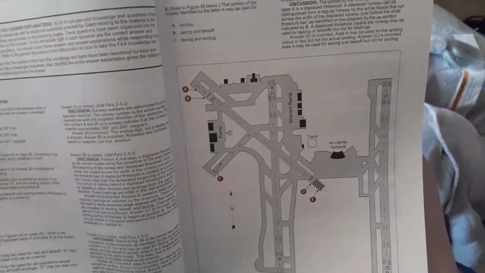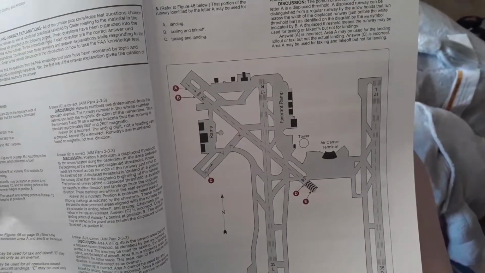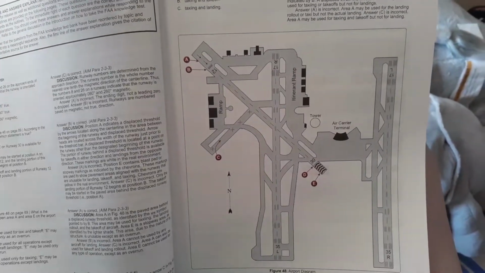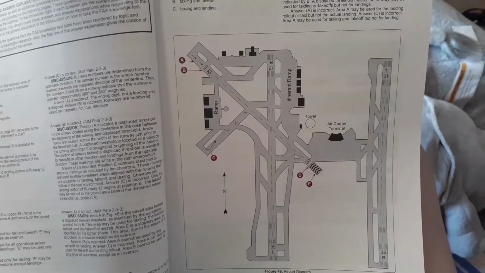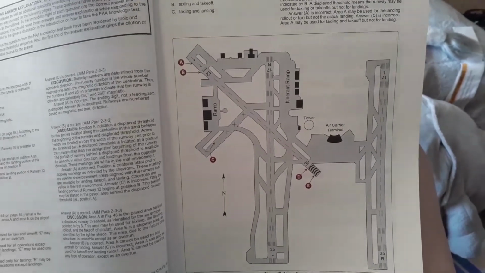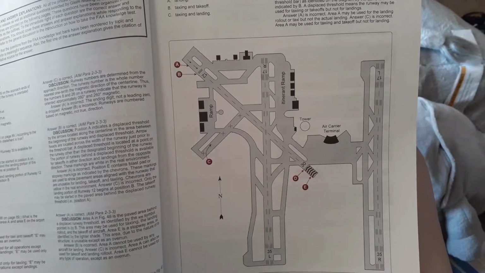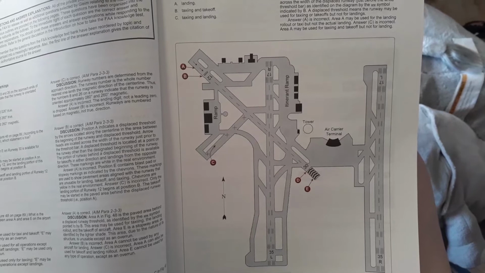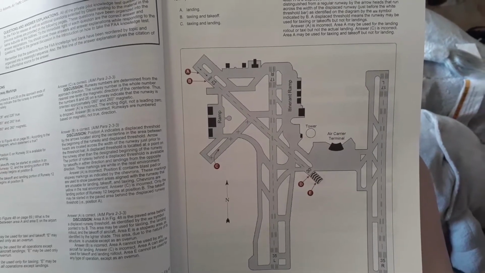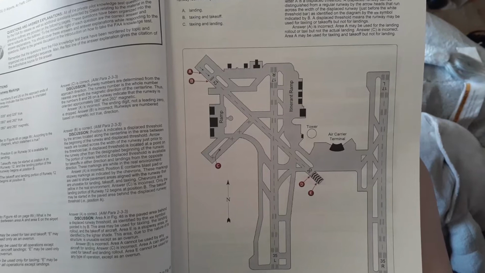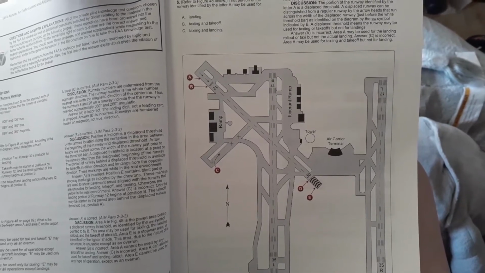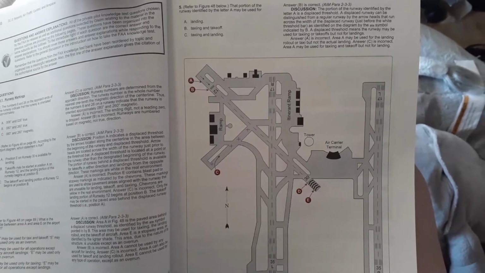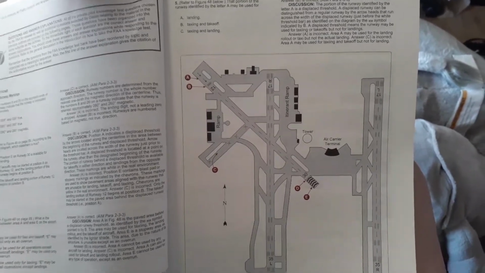Discussion. Area A in figure 48 is a paved area behind a displaced runway threshold, as identified by the small 2W symbol pointed to by B. This area may be used for taxi, the landing rollout, and the takeoff of aircraft. Area E is a stopway area, a structure that is unusable except as an overrun.